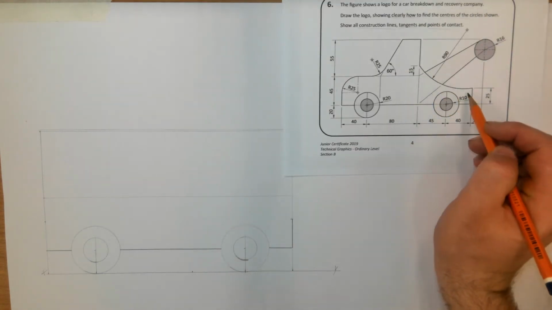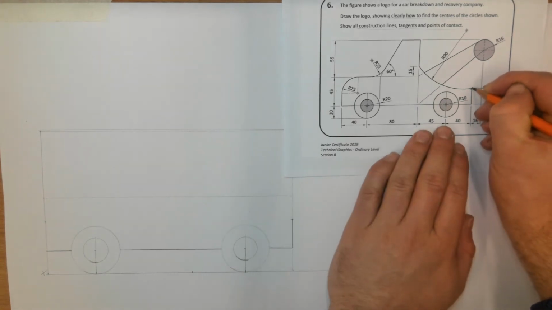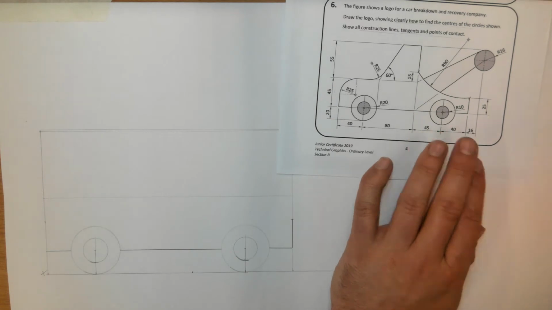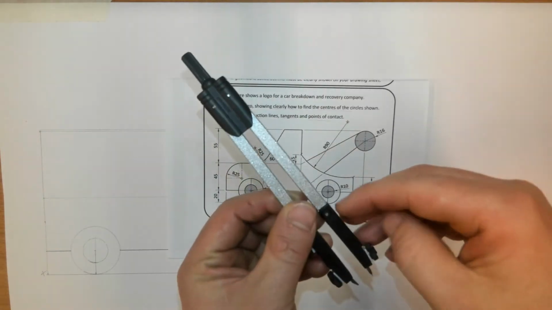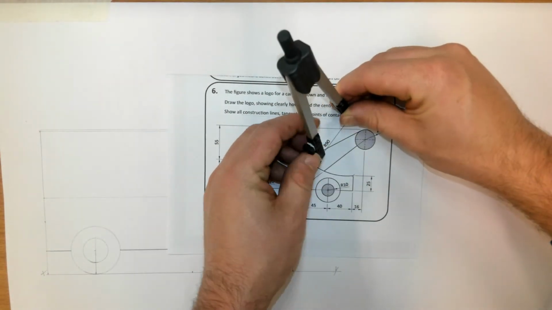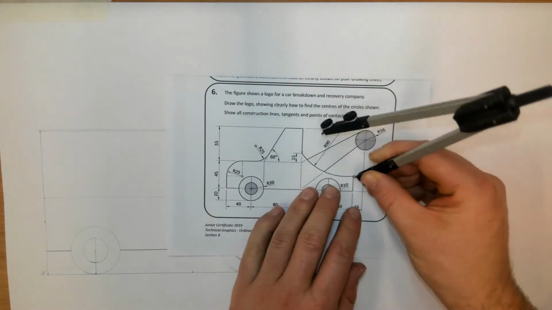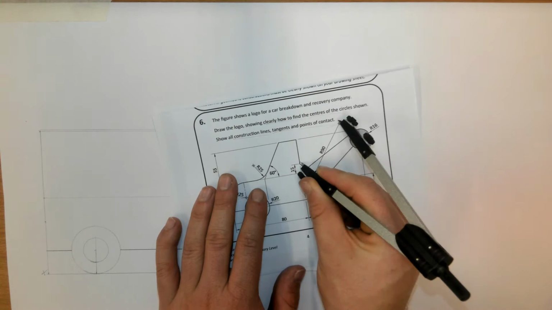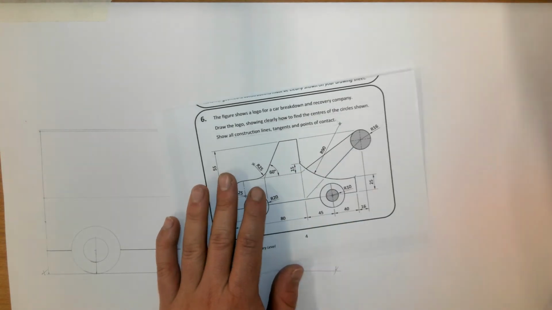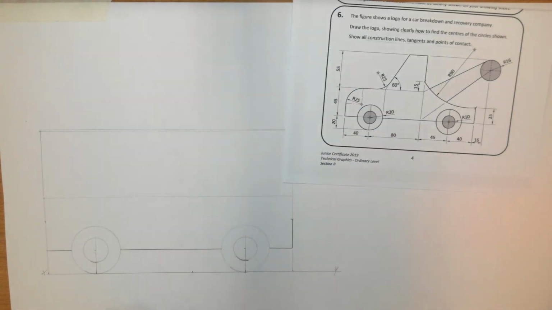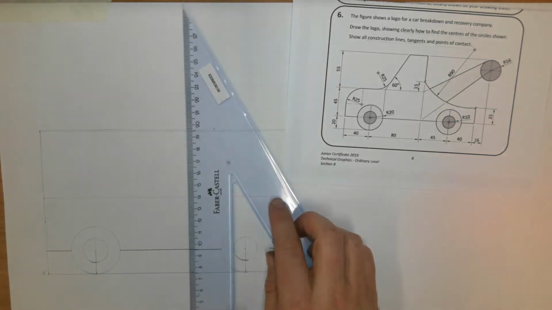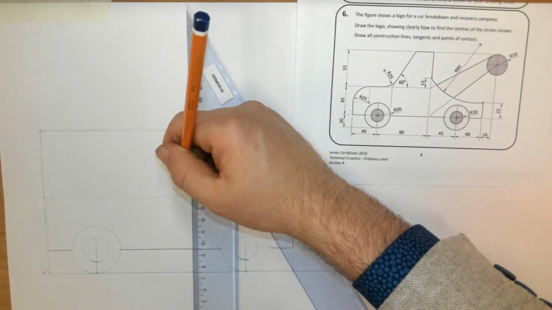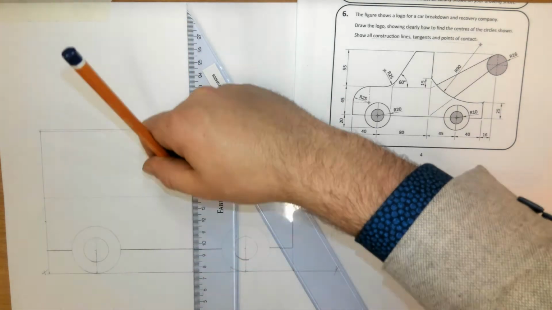The radius of this curve is 90. Here's the point on the curve, and there's a point there. So look, if you swing the radius of that arc from the 2 points, they'll intersect at the center. The radius of that swung from this point, and the radius of it swung from that point. They intersect at the center. Alright, so look, it's 15 millimeters up from the 45 line.